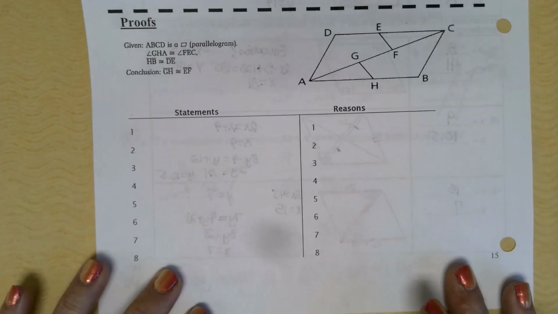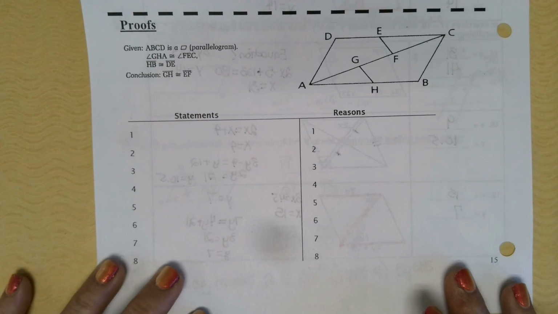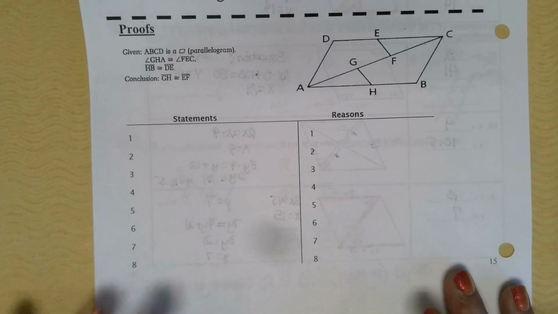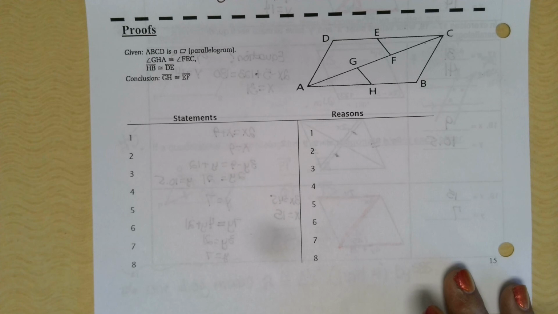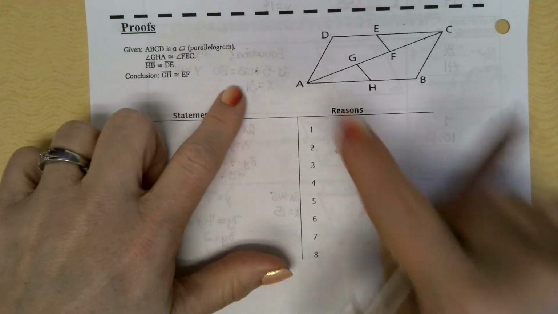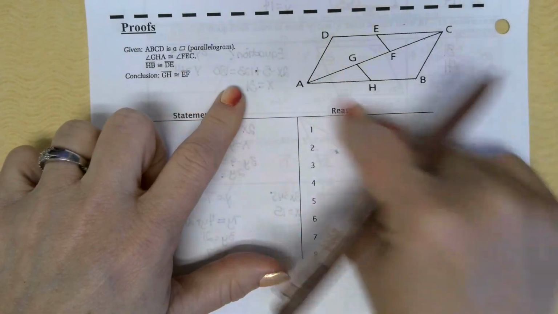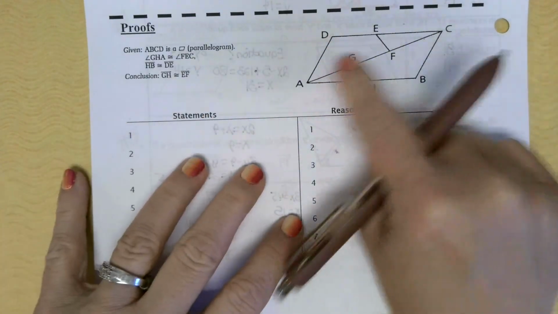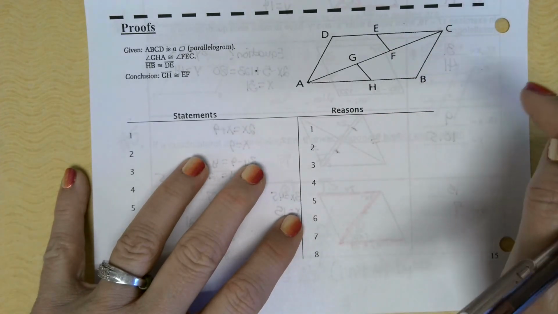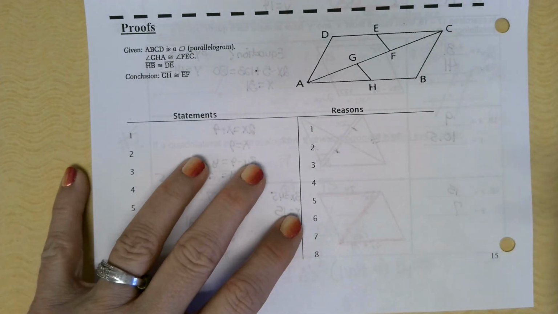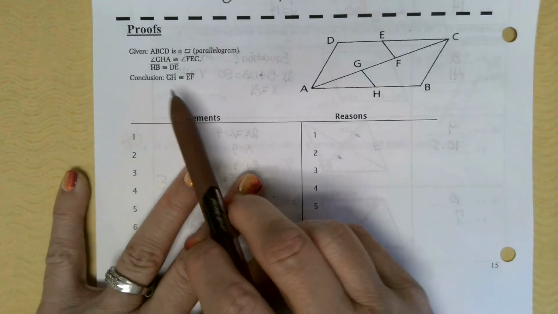These proofs are not going to be too difficult for you. They're going to involve a lot of things that we have covered before. So let's go through and start working on this proof. Okay, so for this one, we've got that we have a parallelogram, the big shape. So we are going to be using some of the properties of the parallelogram. You can see that we have triangles in here. So we're probably going to be using side, angle, angle, angle, angle, side, things like that to show triangles are equal.